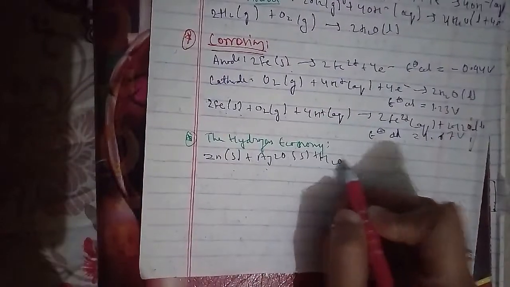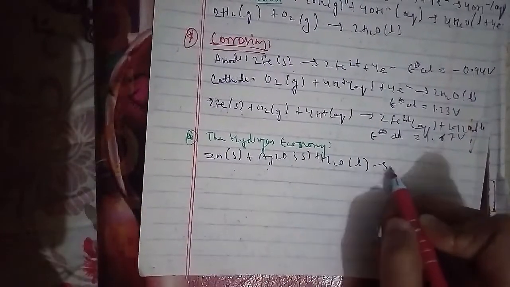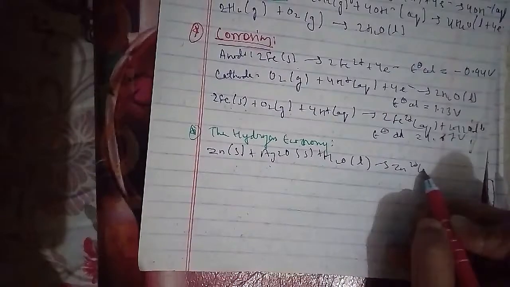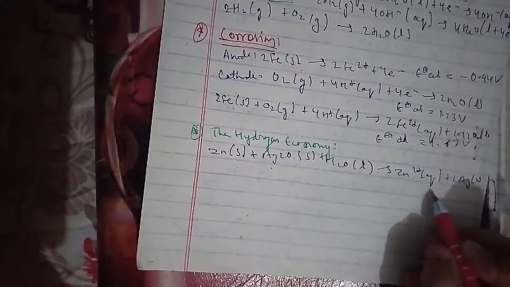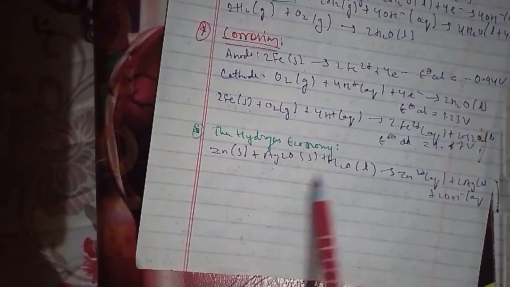Determine the ΔrG and E° for the reaction as well. And here you have to define the conductivity and the molar conductivity for the solution of an electrolyte and discuss the variations with concentration. Then the conductivity of 0.20 mol solution of KCl at 298 Kelvin is 0.0248 S cm^-1, and calculate its molar conductivity as well.